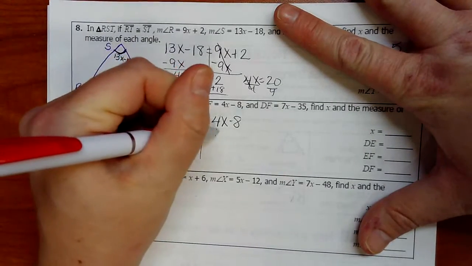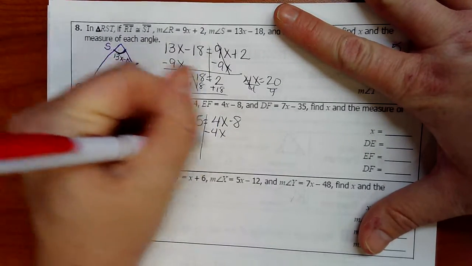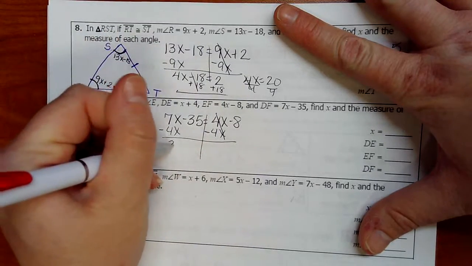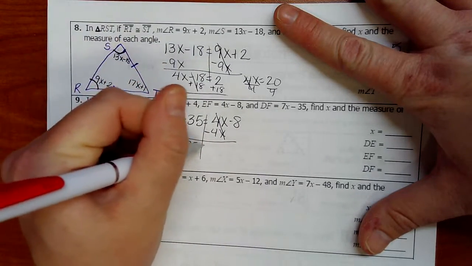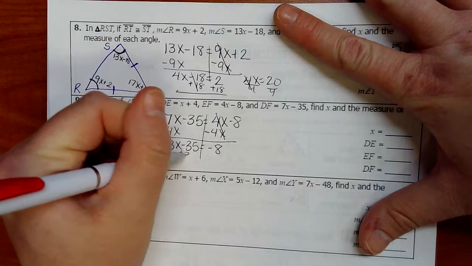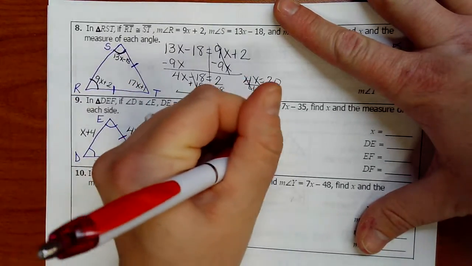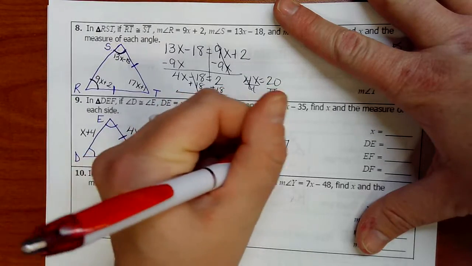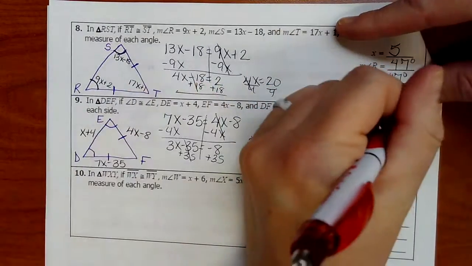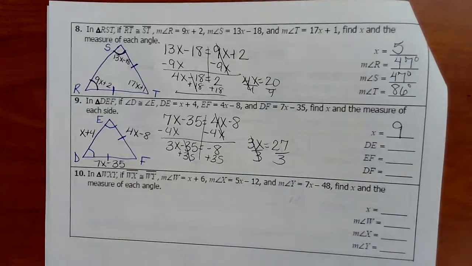So if I don't get to the plug it in part, if it cuts me off, that's what you do. So then you get 3x minus 35 equals negative 8. Add 35. 3x equals 27. Divide by 3. You get x equals 9. Then you plug it in.